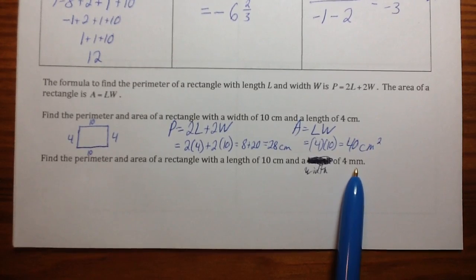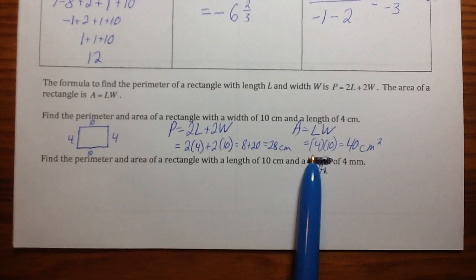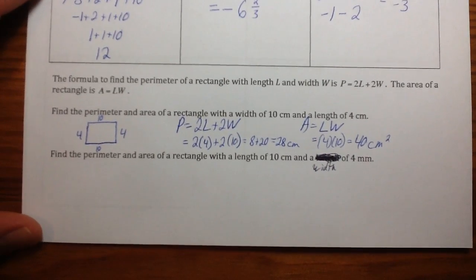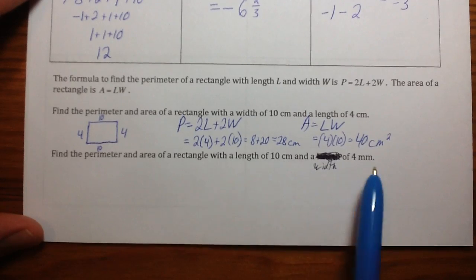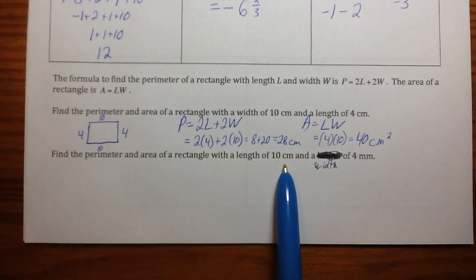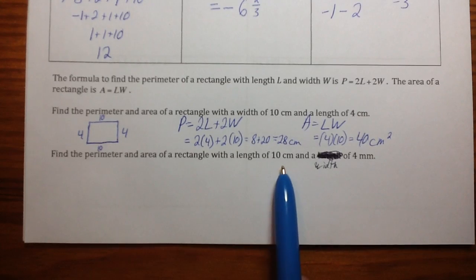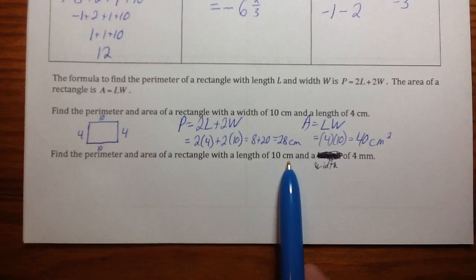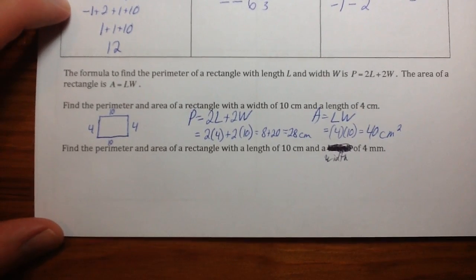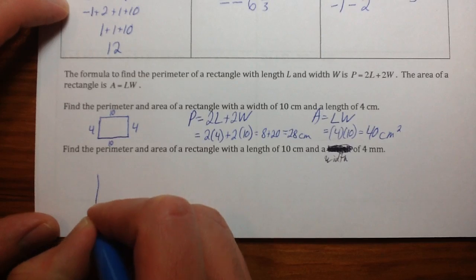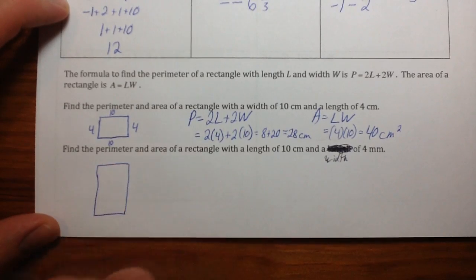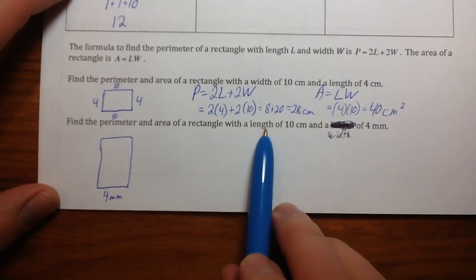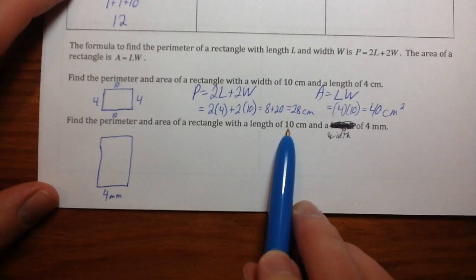So we can't do what we just did. That's illegal. It is very illegal. So here's what we're going to do. We are going to convert one of them to match the other one. Personal opinion, it's easier to go for the shorter one. Millimeters is shorter, so let's convert to millimeters. I'll draw a little picture. The width is 4 millimeters, and the length is 10 centimeters.